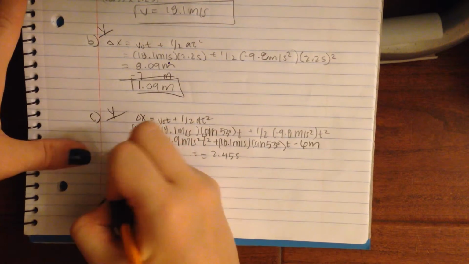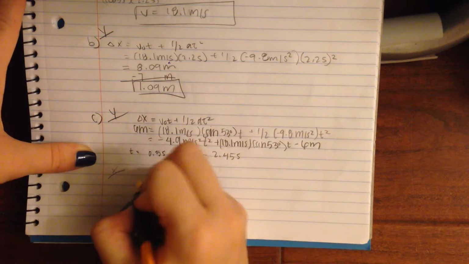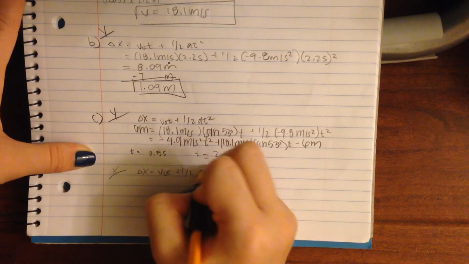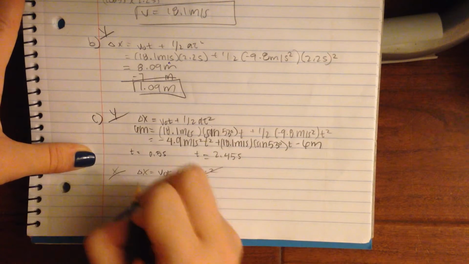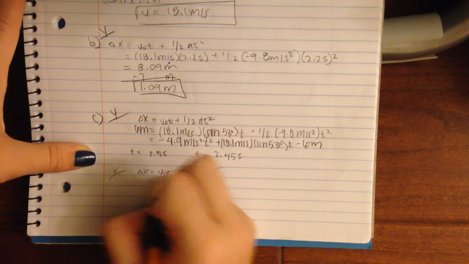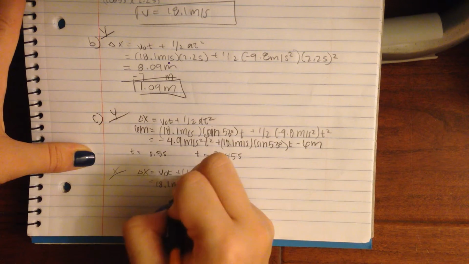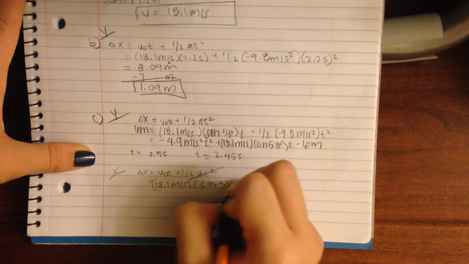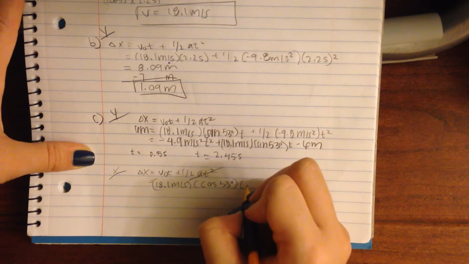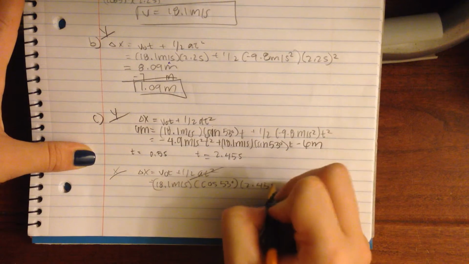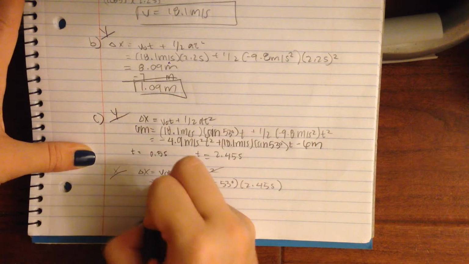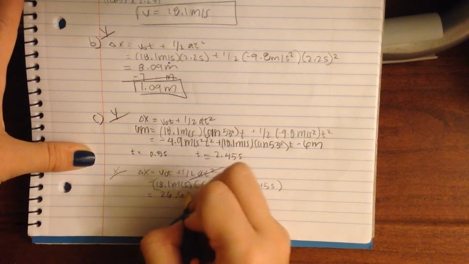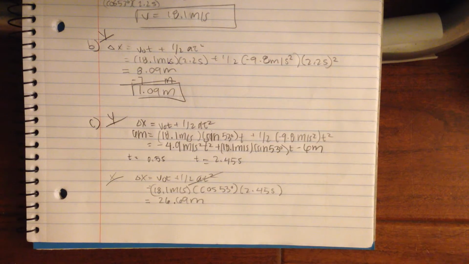Now we can use it in the x direction. Again, delta x equals v0t plus half a t squared. A is 0. We get 18.1 meters per second times cosine of 53 degrees, because we're in the x direction, times 2.45 seconds. And that is going to yield 26.69 meters. And final answer, right?